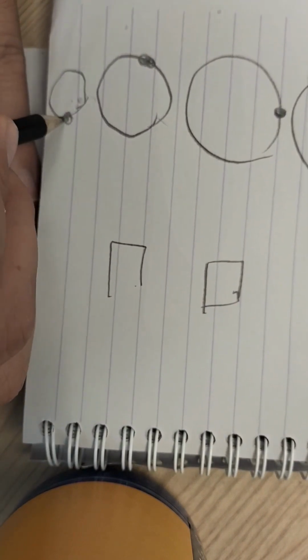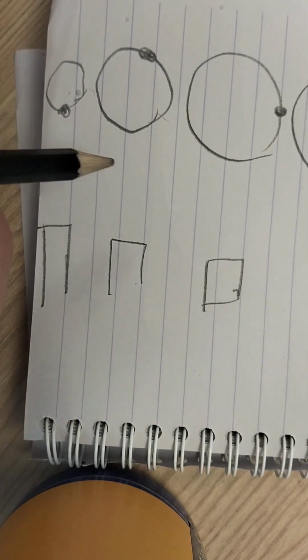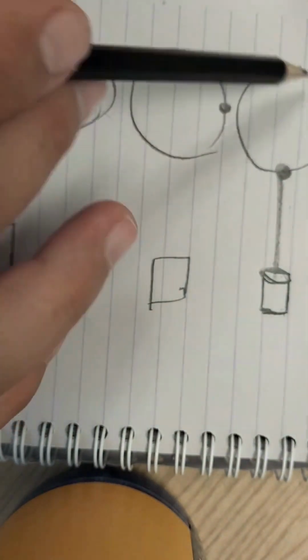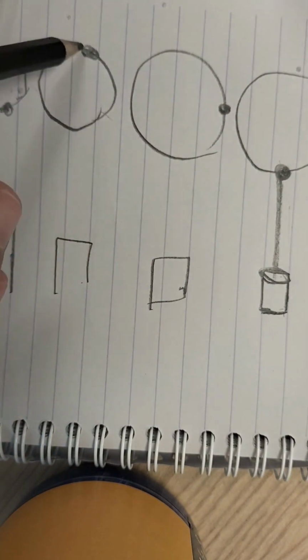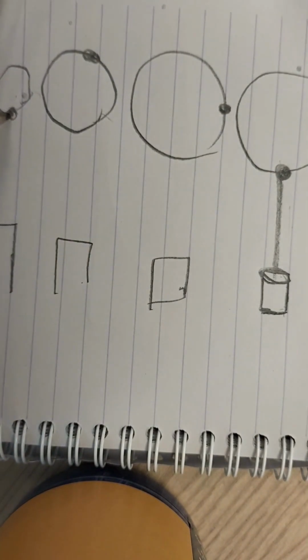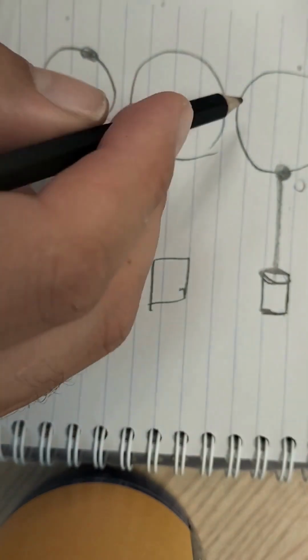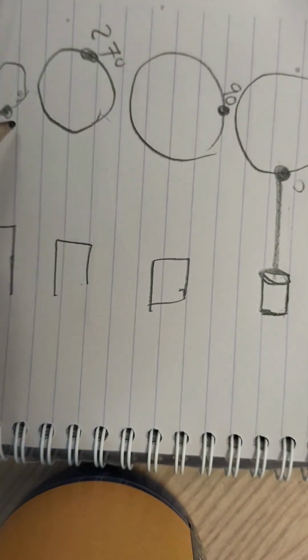So what have I done? I have rotated this object 360 degrees, starting from here, moving here, and then moving back. So, if we assume that this is 0, this is 90 degrees, this is 270, and this is 360.